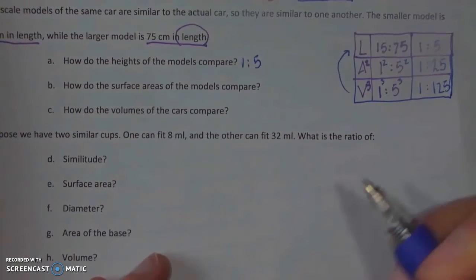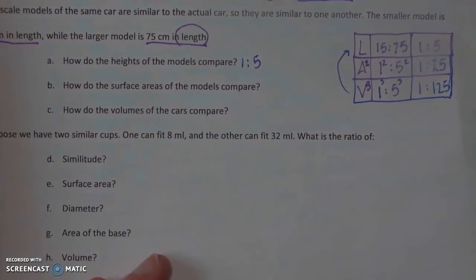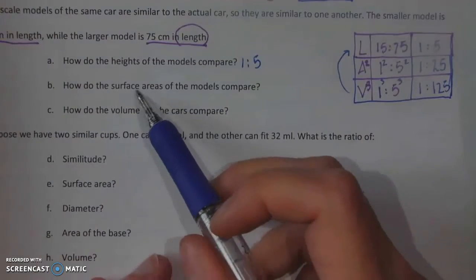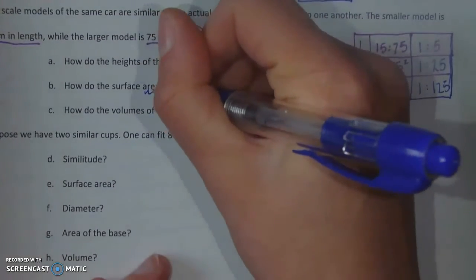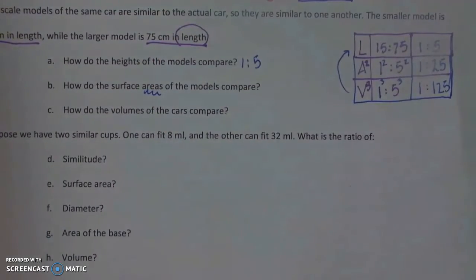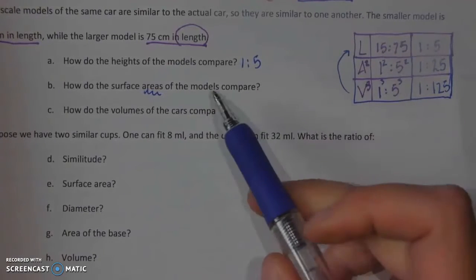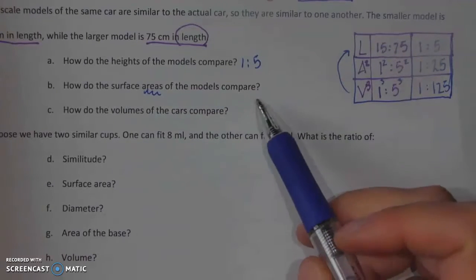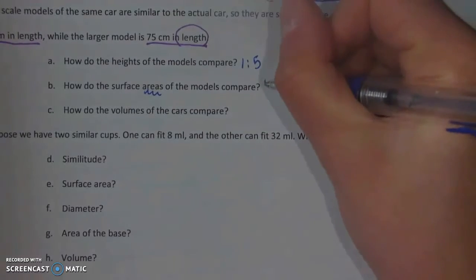You could also say that one is 5 times as large as the other. When it comes to surface areas, well, the key word here is area. Surface area, remember, is length times width. There's a bunch of different formulas there, but it is an area. So if I'm looking for that, the way that those two compare is 1 to 25.